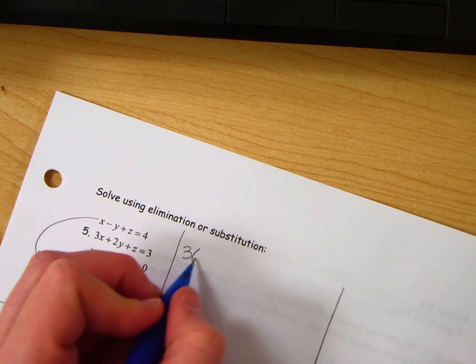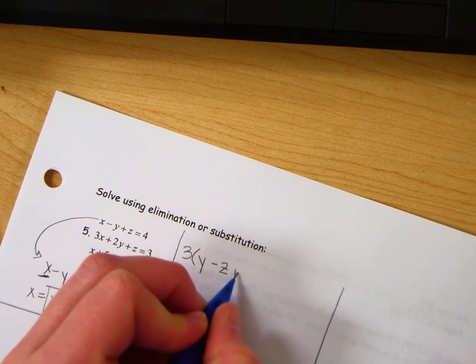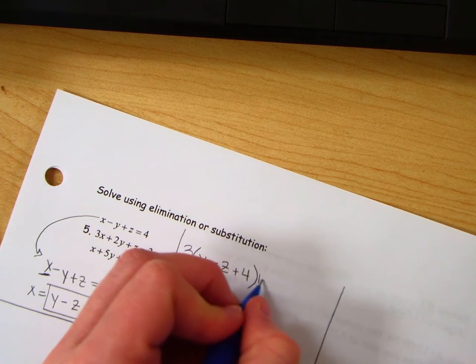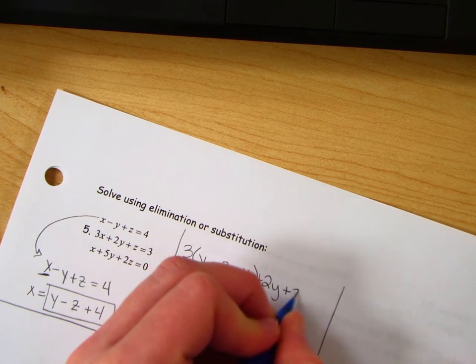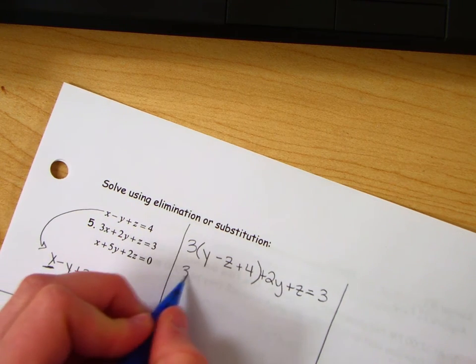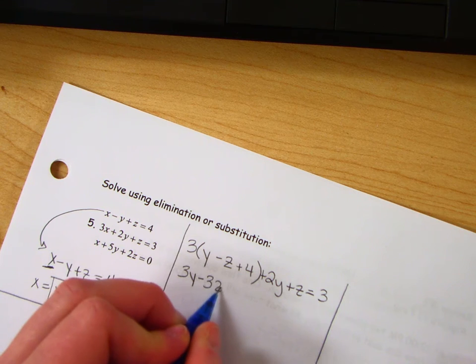Now what you're going to notice me doing is in the second equation, I'm going to take away the x and put in that box what I got in the first column and continue with my equation. I will now distribute this 3 and get this problem in standard form.